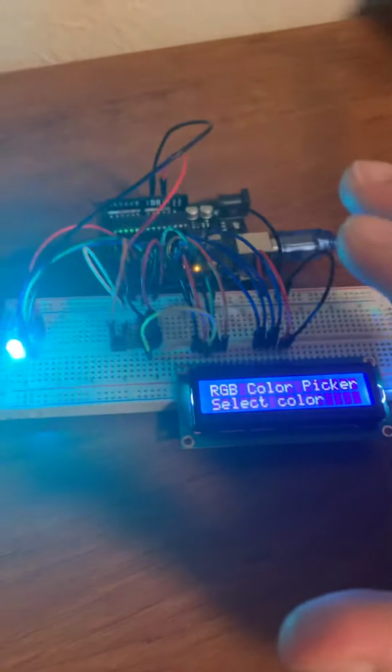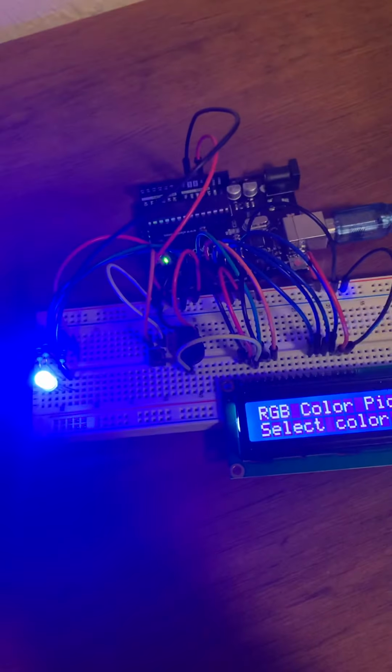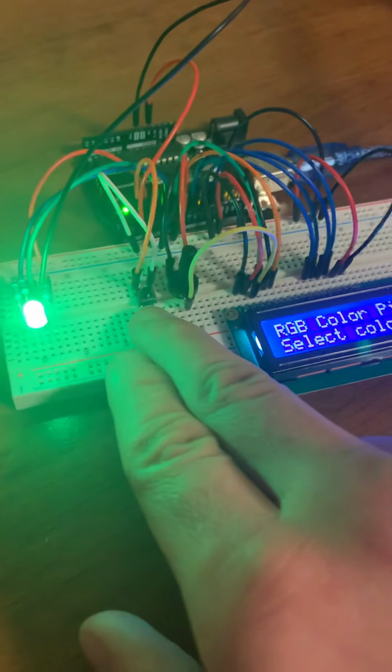So the setup I got on my own. It was really simple. You just take the LCD setup and then you integrate the changing light setup in here. Oh, that's very bright. And yeah, you do it with the button LCD picker.